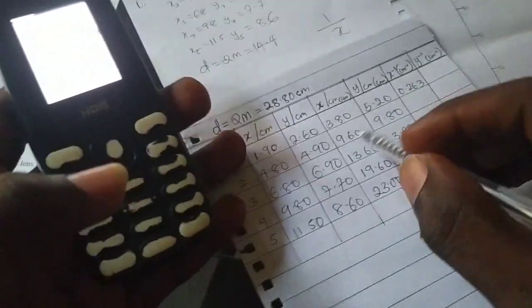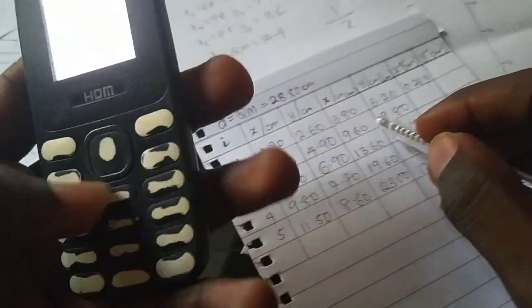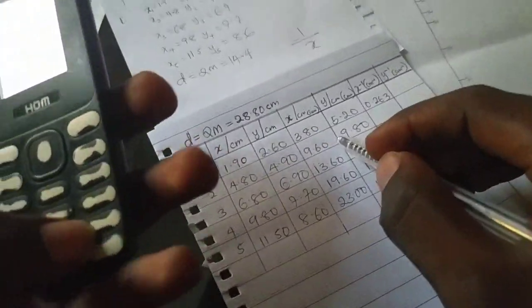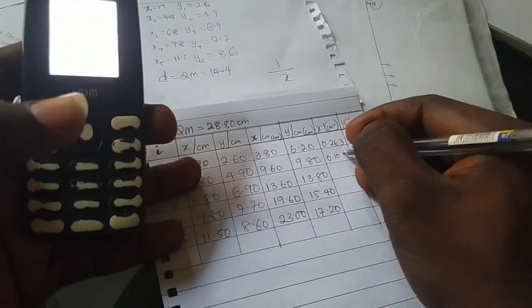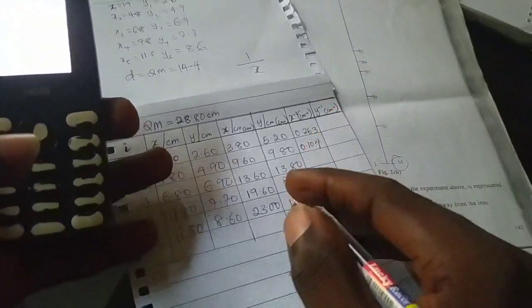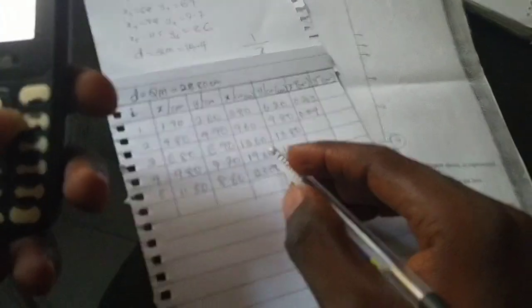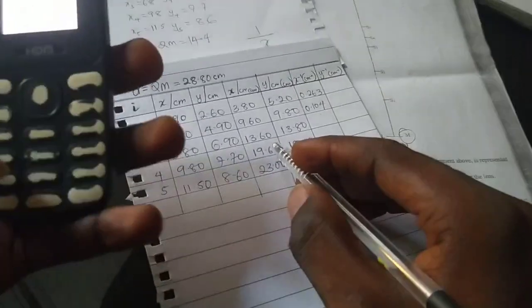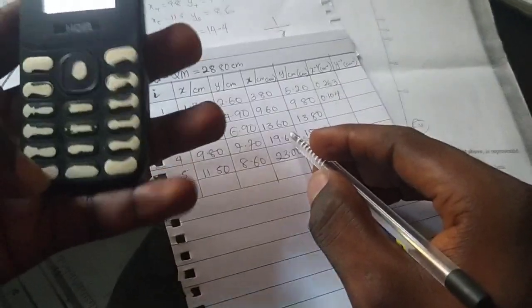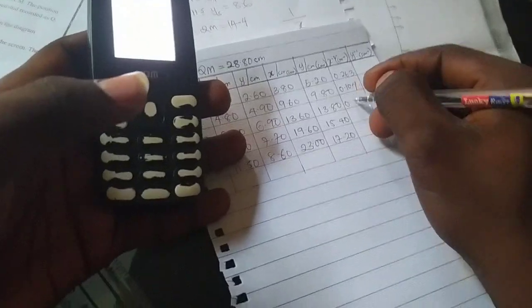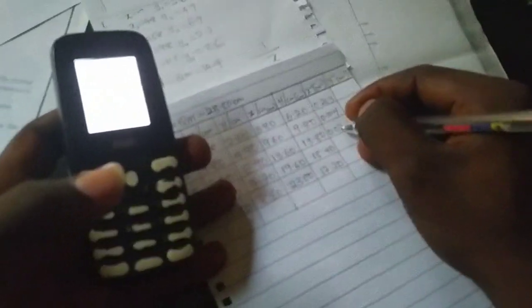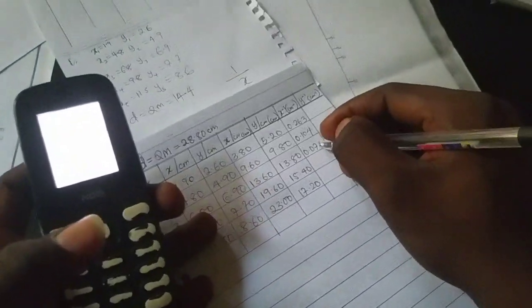Then the next one, we said 1 divided by 9.6. And that will give us 0.104. So the next one, 1 divided by 13.6. And that will give us 0.074.